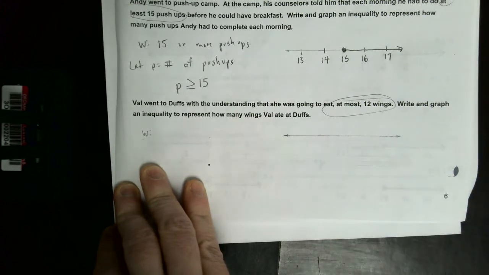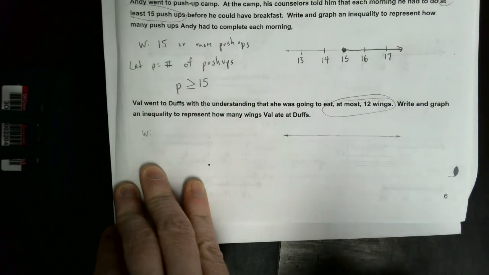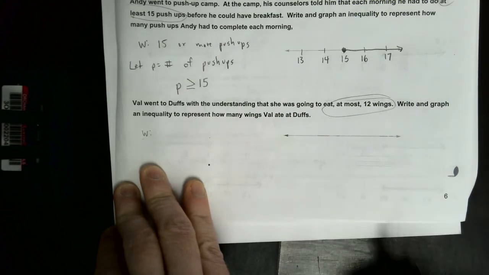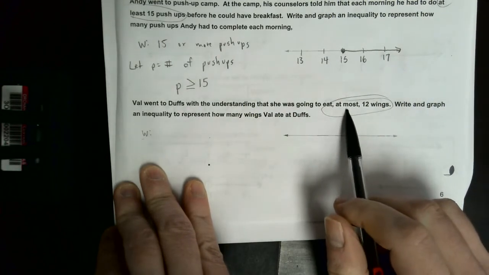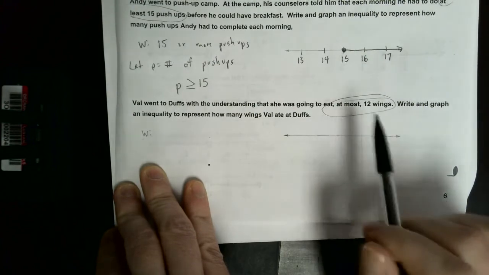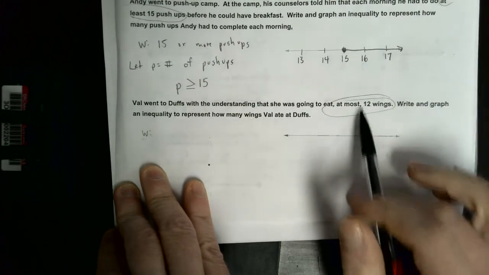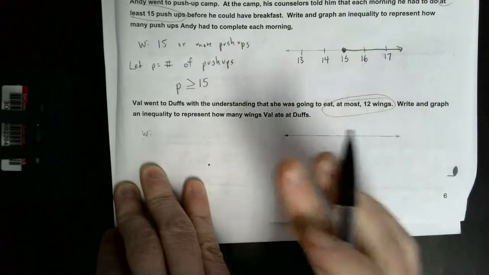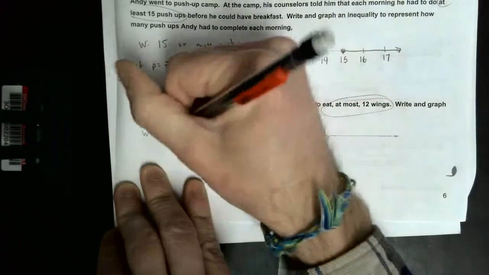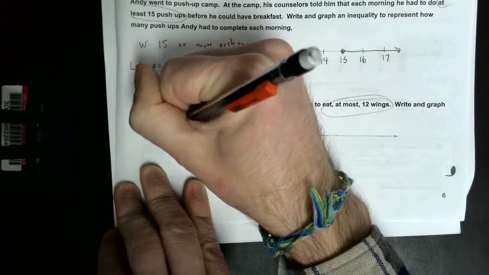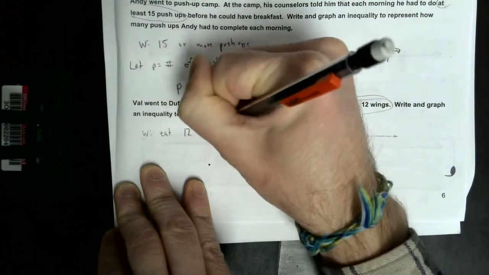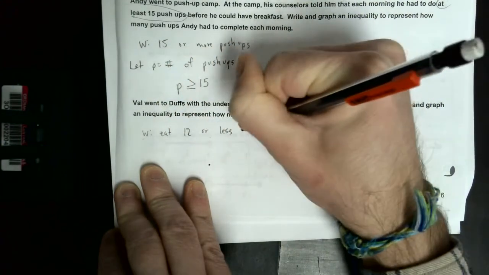That means she could eat 12, but that's the most she could have. So she can eat 12 or less. I think people get tripped up sometimes because it has the word most, and you're thinking, oh, it's got to be greater than. However, the most she could eat is 12, but she could also eat less than that. So she can eat 12 or less wings.